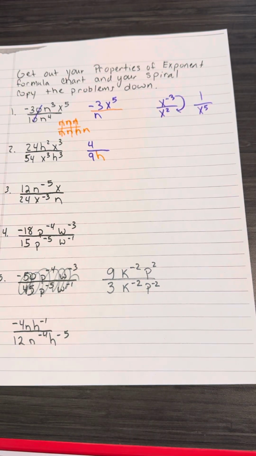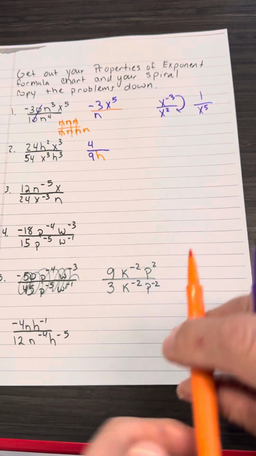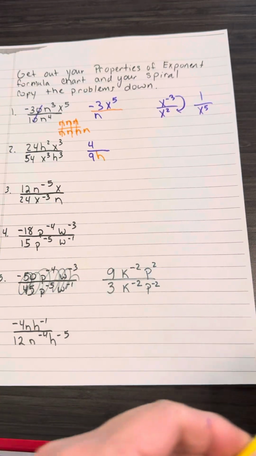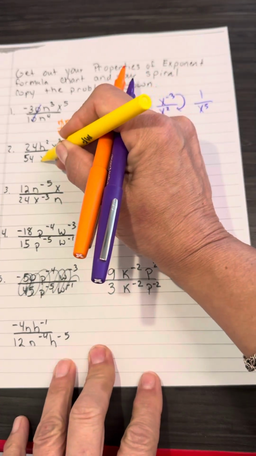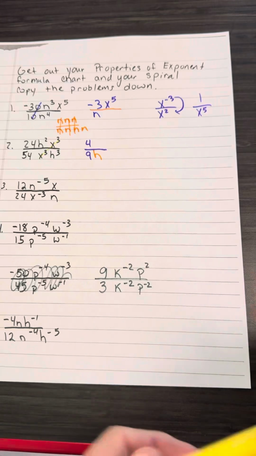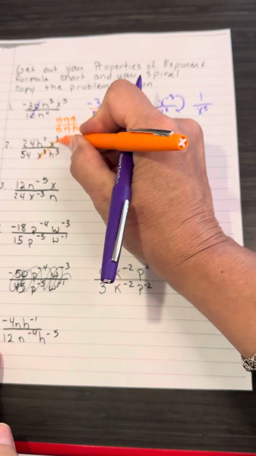x's. What happens to my x's? They cancel each other out. So when you have the same on the top as the bottom, they cancel out. So it's gone.